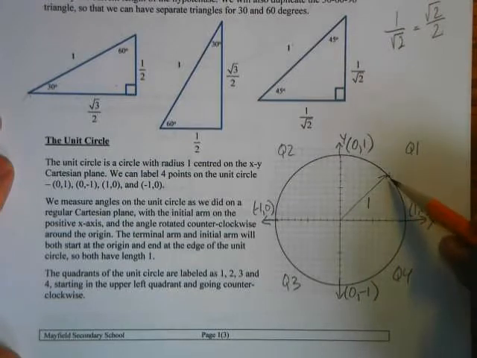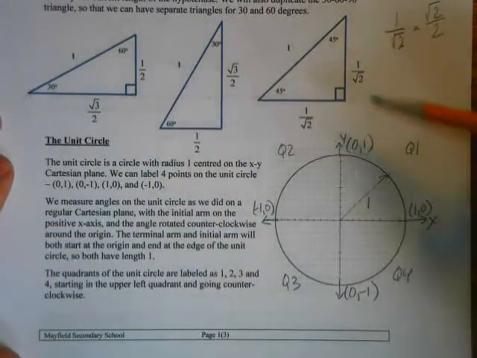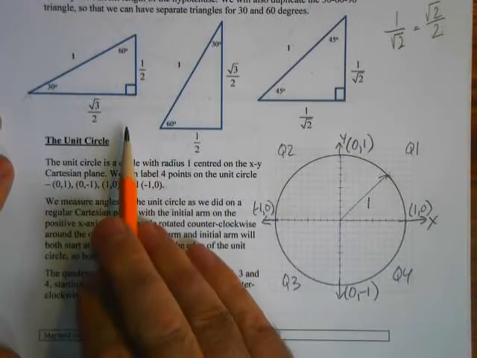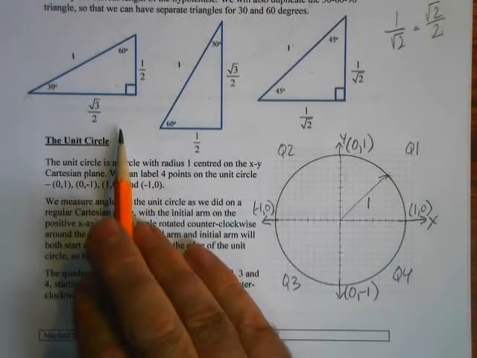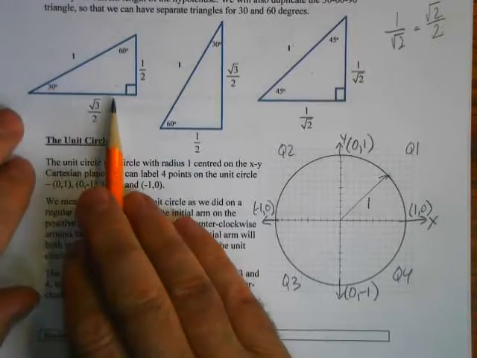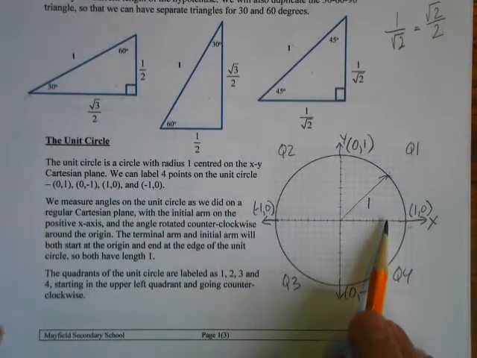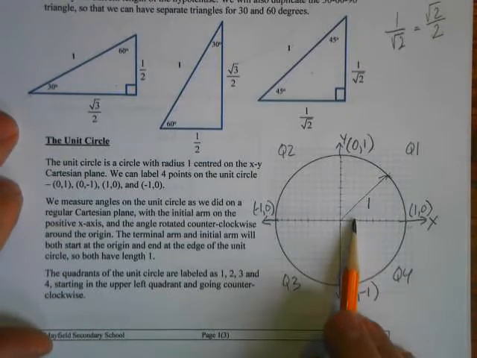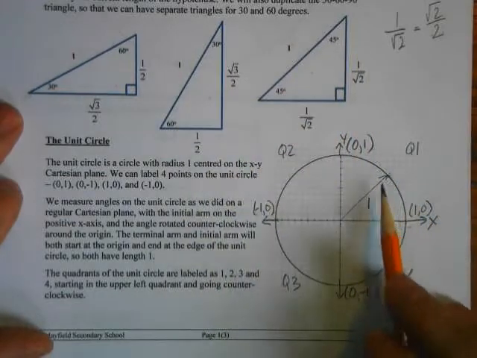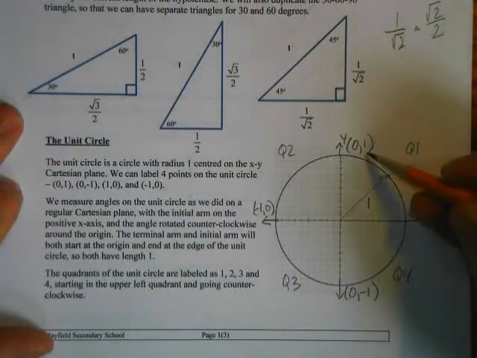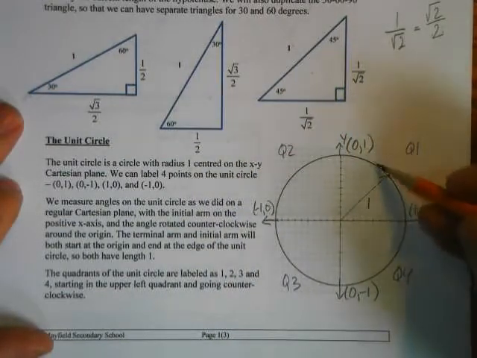So that's what we're going to be doing, and I can do that with all 3 of these. I can put this bottom side of the triangle along the positive x-axis, and as long as that left corner is pointed here, the top corners of all 3 triangles will end up intersecting the outside of the circle.